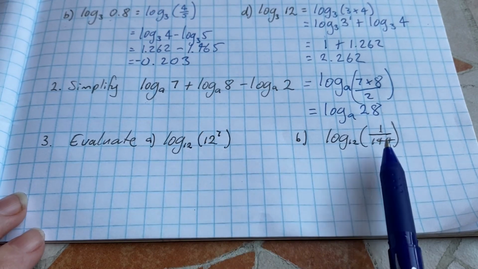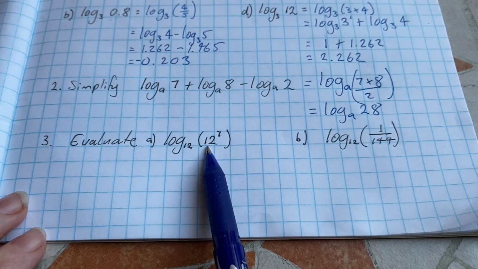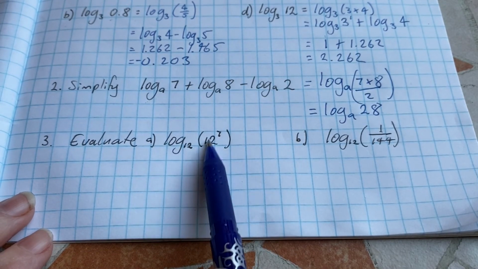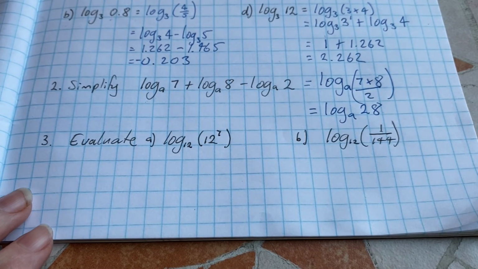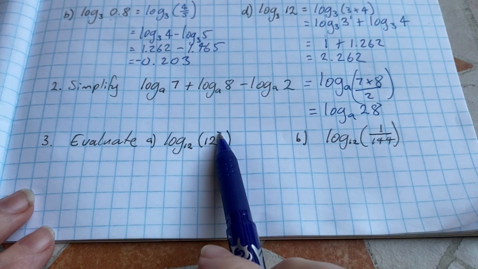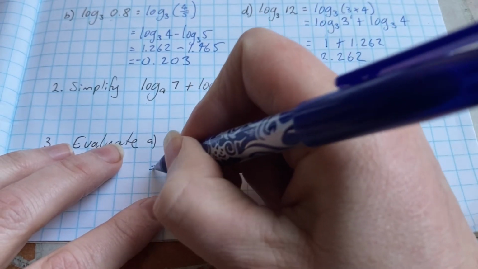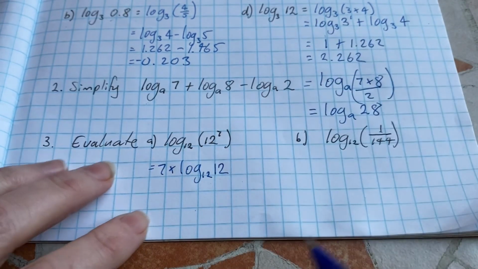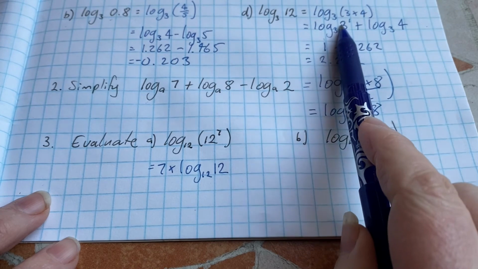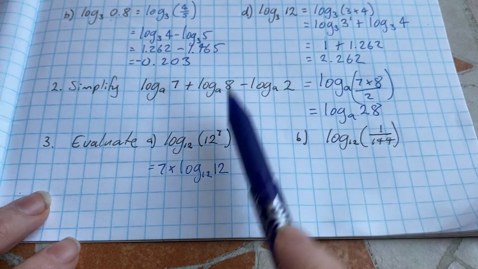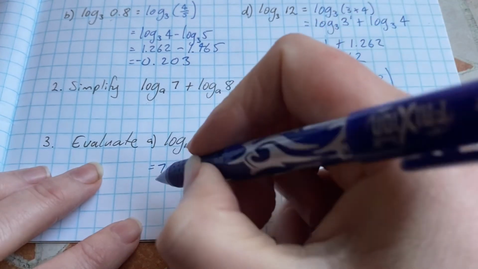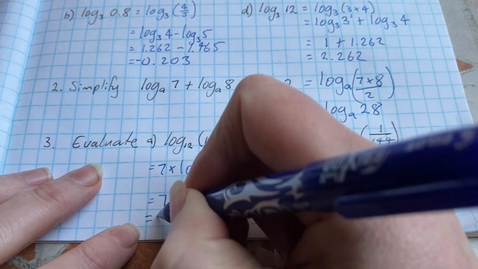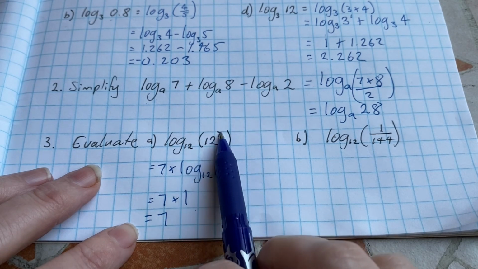And just 2 more on this page. Evaluate log base 12 of 12 to the 7. Look, you can just say, well, log base 12 and 12 to the power of the opposite. That's going to equal 7. But let's just do it using that law where the power flies out the front. So that equals 7 times log base 12 of 12. And just like we had up here where log base 3 of 3 was 1, log base 12 of 12 is also 1. So that's the same as 7 times 1, which equals 7, just as expected.